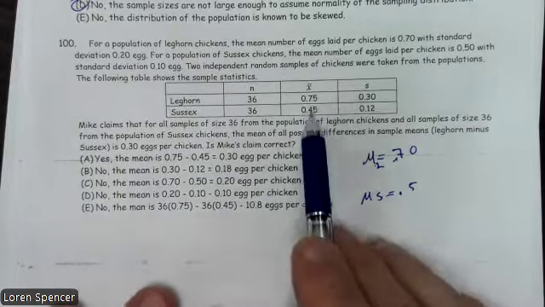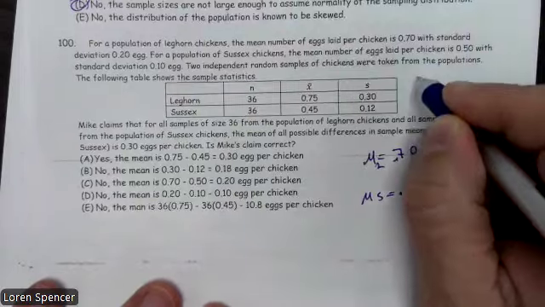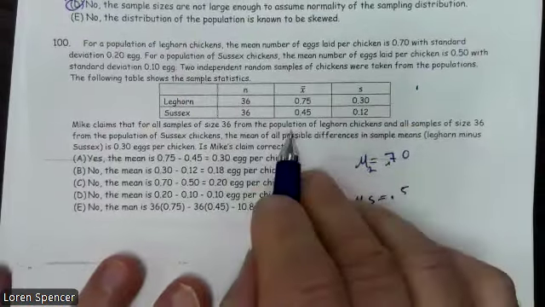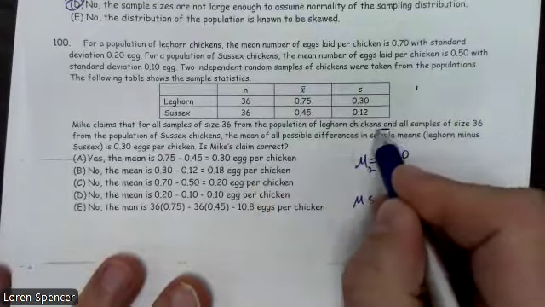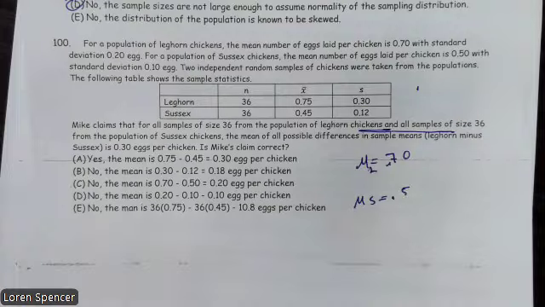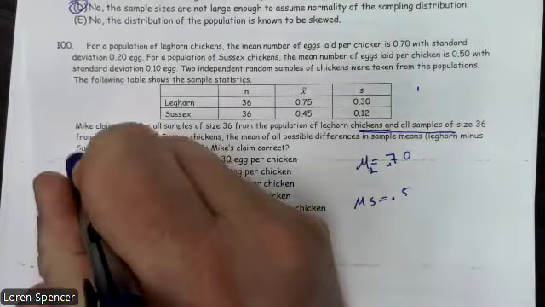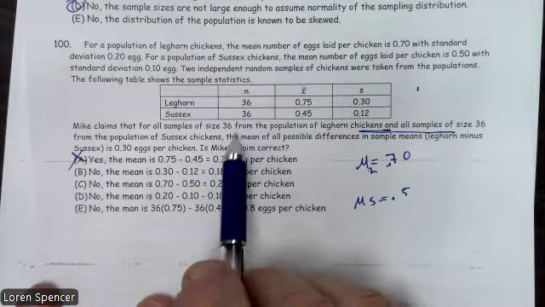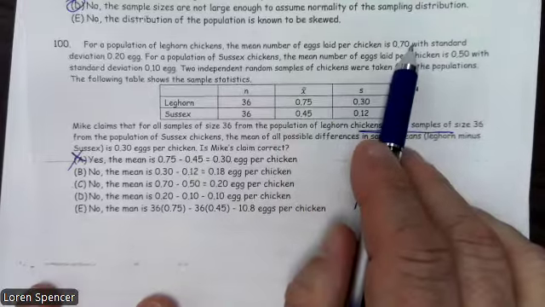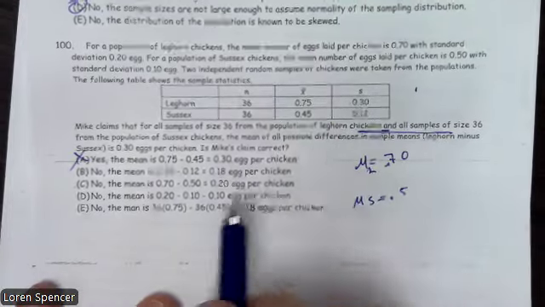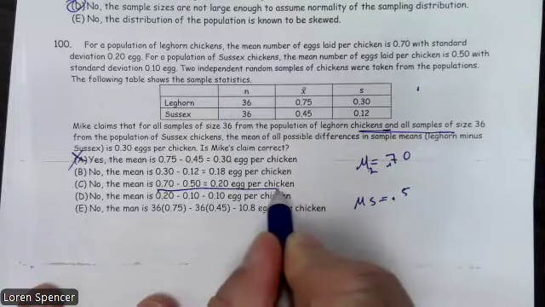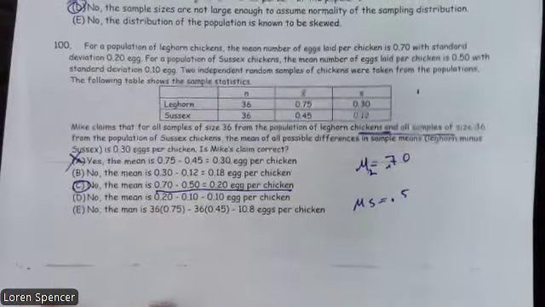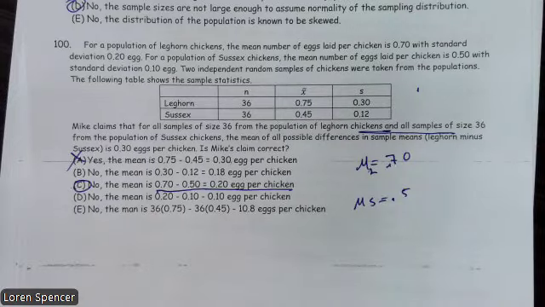What he did was multiply this times this and got 0.3, which seems reasonable, except he said for all samples. And the mean of all samples, the mean is the mean is the mean. The mean will be the population mean. That's incorrect because we needed to be looking at the population mean, and the population mean was 0.7 minus 0.5. So our answer choice is C for 100 because we need to be looking at the true population.